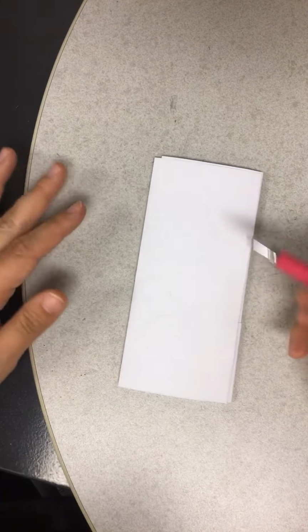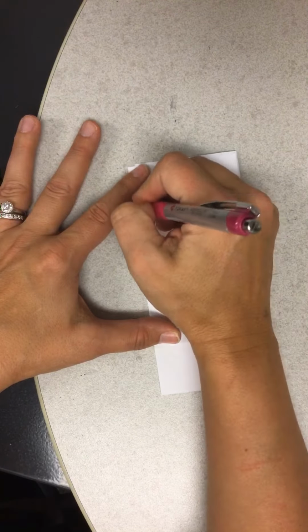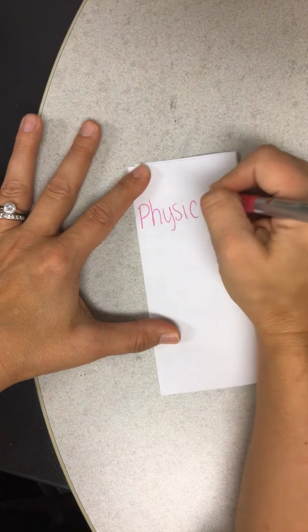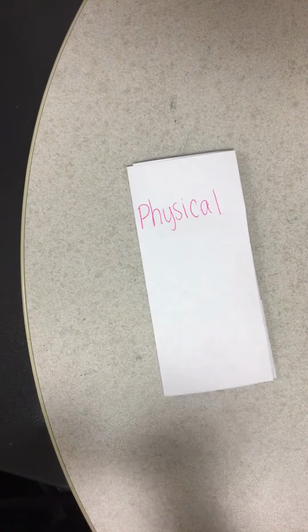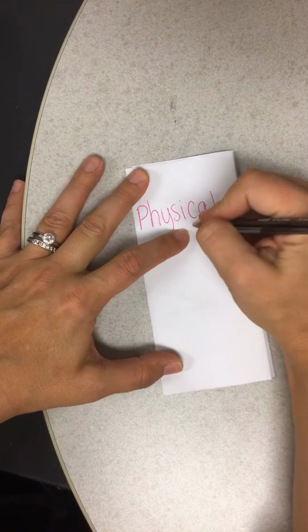So what you want to go ahead and do is write physical changes. And it's kind of a cute way to write physical changes. So I can write the word physical. And then I'm going to use this C in changes, and I'm just going to write this in a different pen. And I'm using pen so that it doesn't bleed through, but you can use colored pencil or crayon to do this, not marker, because it is going to bleed through. So I'm going to use the C for changes.